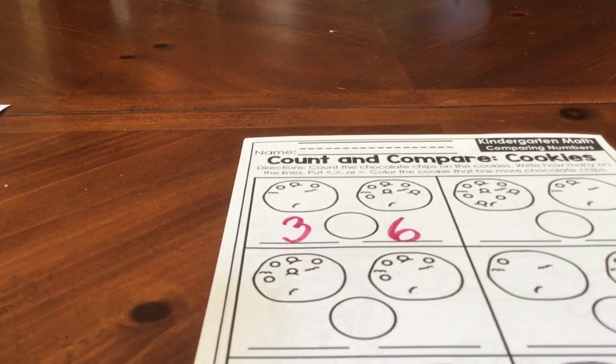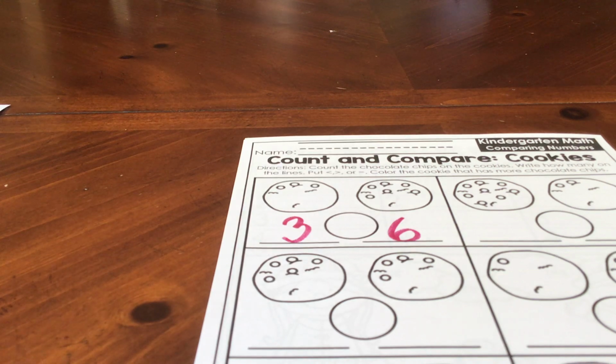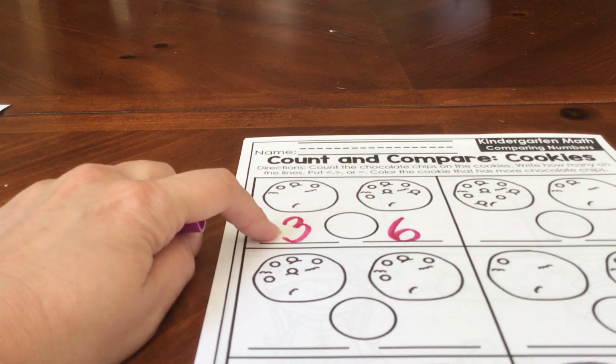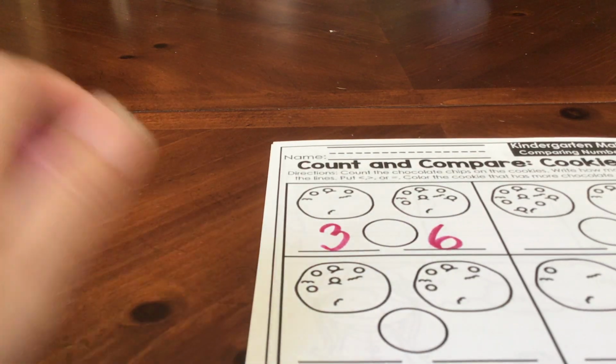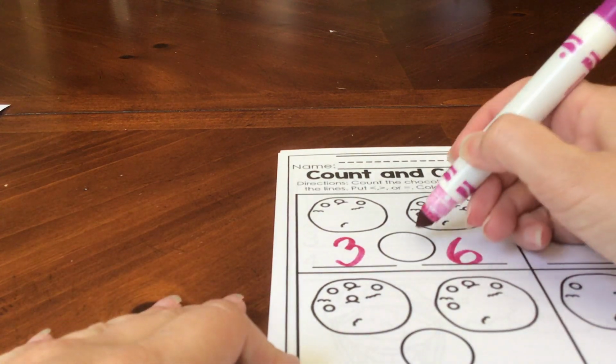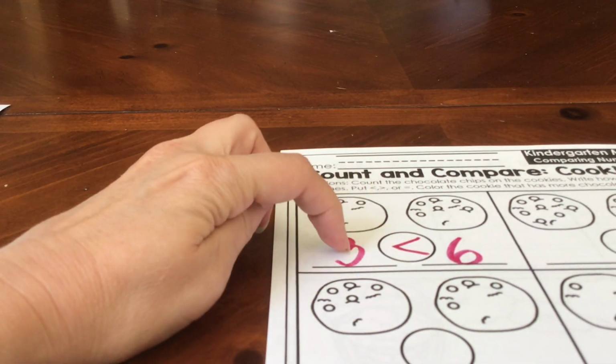Now, I like a cookie that has a lot of chips in it, so I want the one that has more chips. Which one has more? 3 chips or 6 chips? 6 is more than 3. 3 is less than 6. We're going to draw our alligator mouth to eat the number that is bigger, the one that's more. So it's got to be open, and it's going to point to the bigger side.